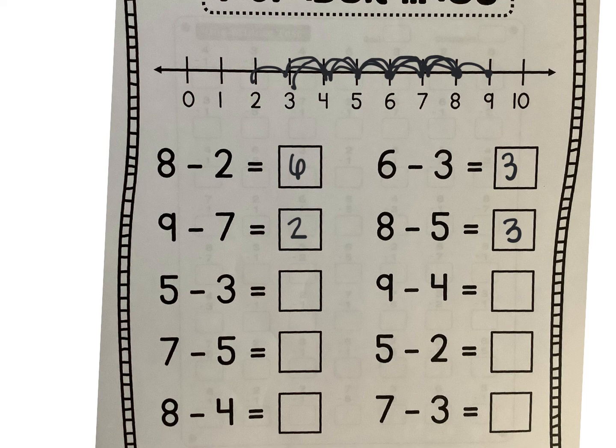All right, welcome back, boys and girls. So your answers should be as follows. 5 minus 3, 2. 9 minus 4 is 5. 7 minus 5 is 2. 5 minus 2 is 3. 8 minus 4, 4. And 7 minus 3 is 4.